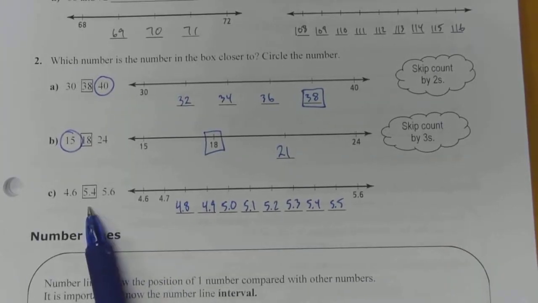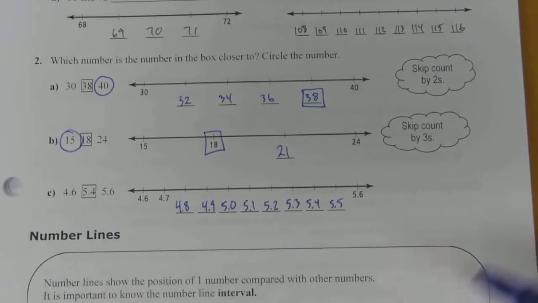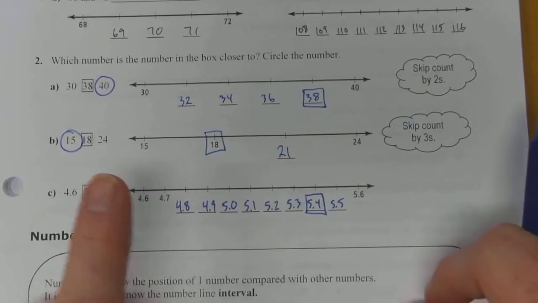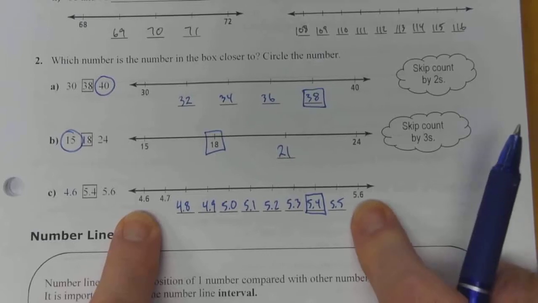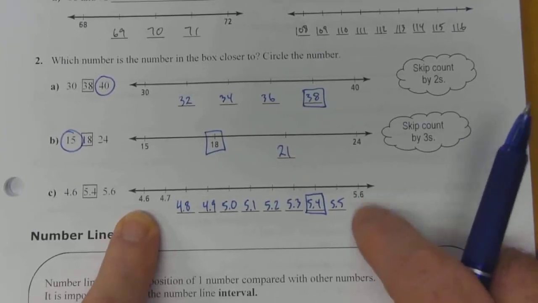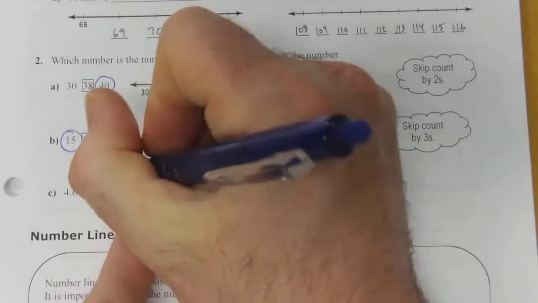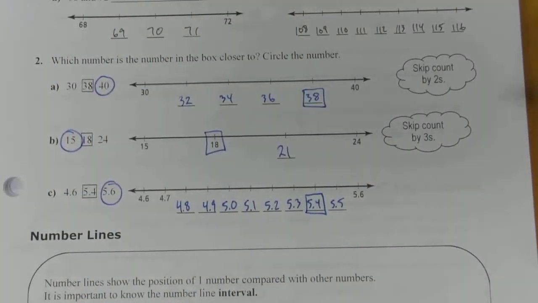So the number in question again is 5.4, so we're going to draw a box around that. And then look, 4.6 is down here, 5.6 is here. The box is much, much closer to 5.6 than it is to 4.6, so I'm going to draw a circle around 5.6. So that's that section.